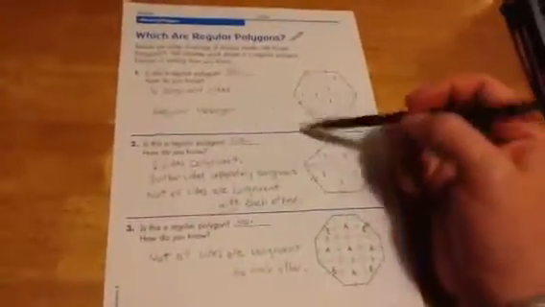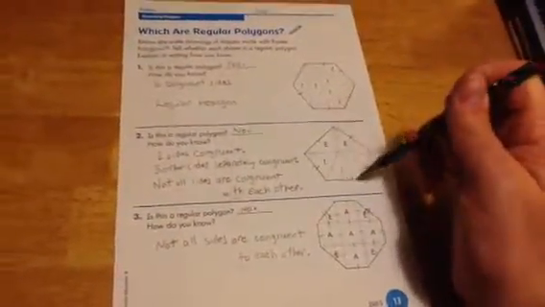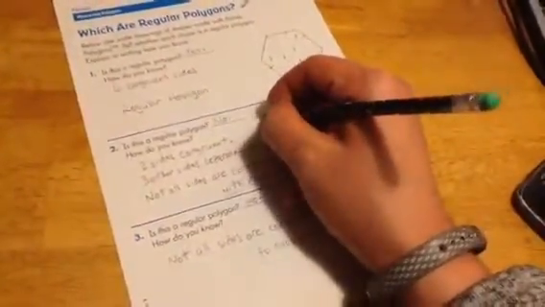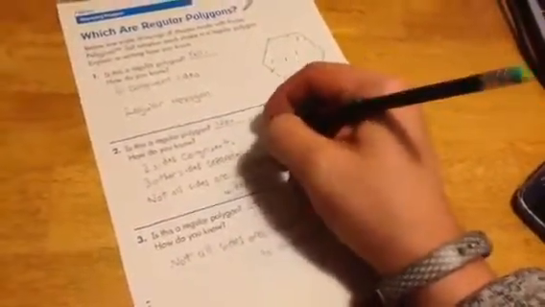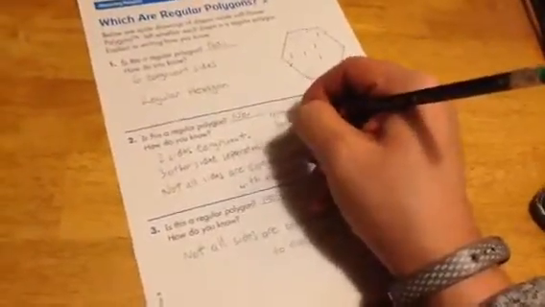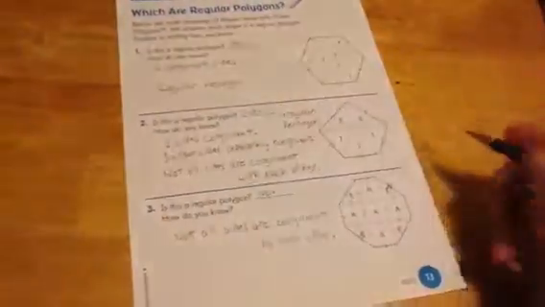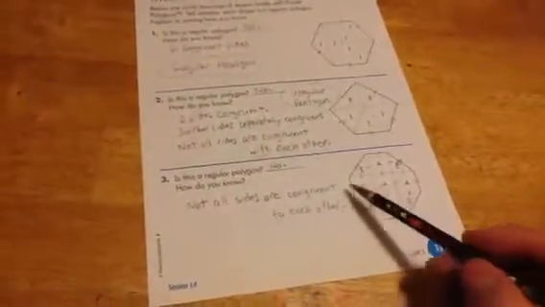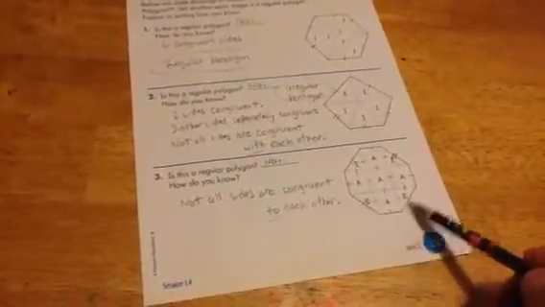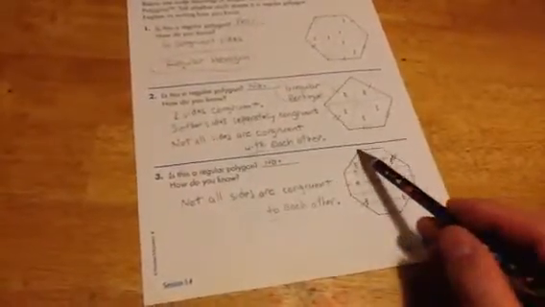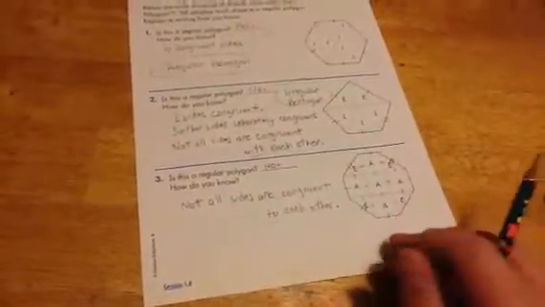So we had one regular hexagon. This is an irregular pentagon. It's an irregular pentagon. So that's a regular hexagon. Irregular pentagon. What would this one be? It's got 1, 2, 3, 4, 5, 6, 7, 8 sides.